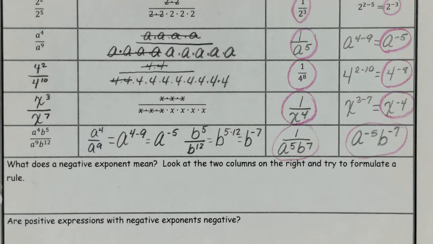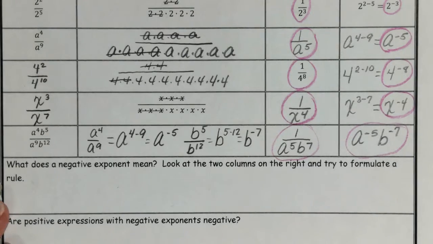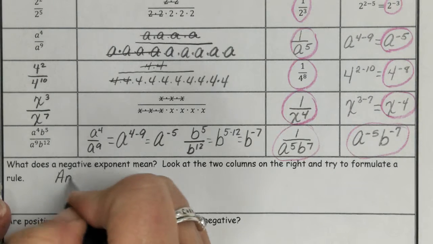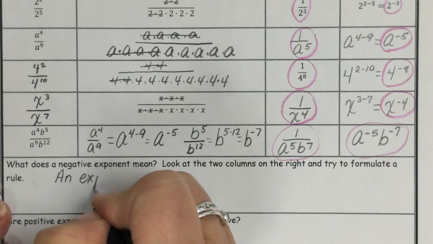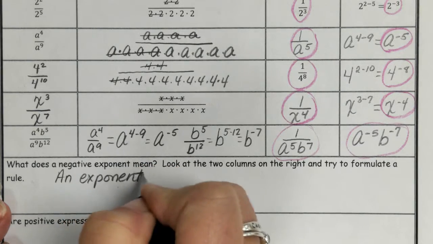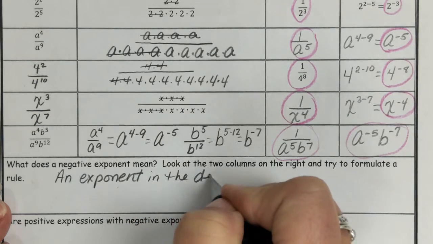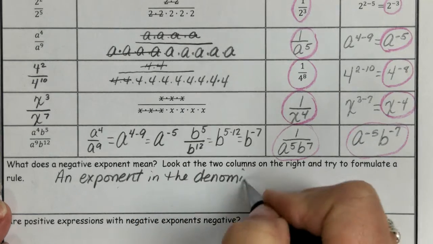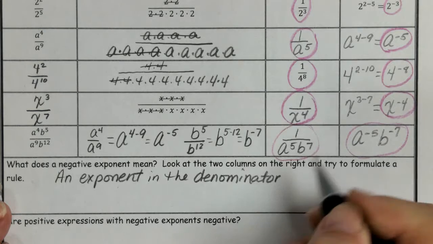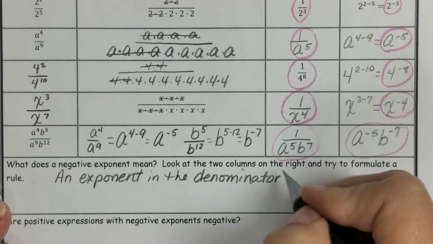Okay, so what does a negative exponent really mean? If we look at our two columns on the right and we try to make a rule, the way I would write it in simplest form would be an exponent in the denominator is the same as a negative exponent.